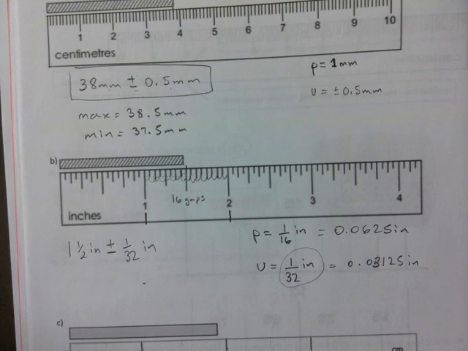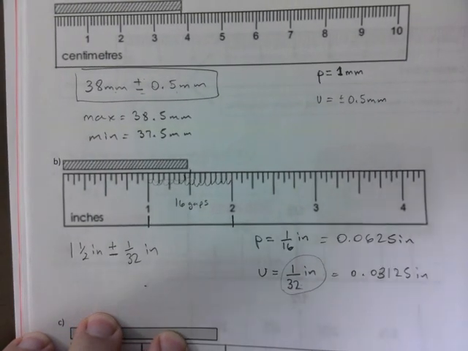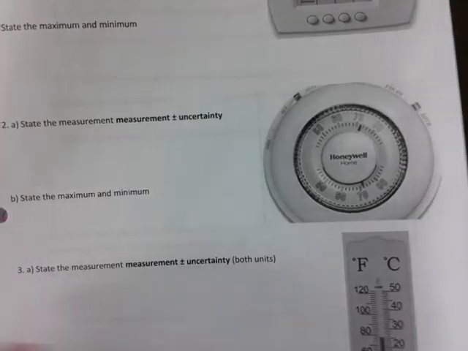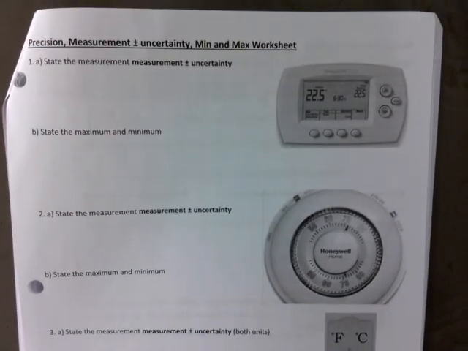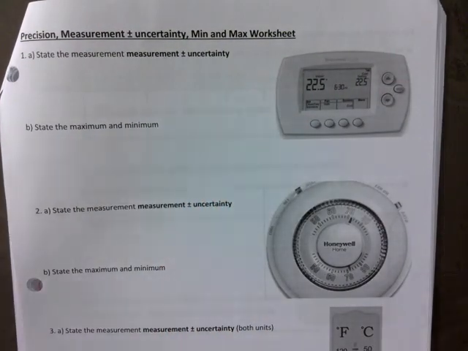All right. I think I'm done talking. I would like you to try. So come with me. Page 20 and 21. Just do what I just did with you. State the measurement plus or minus its uncertainty. Just give it a try.